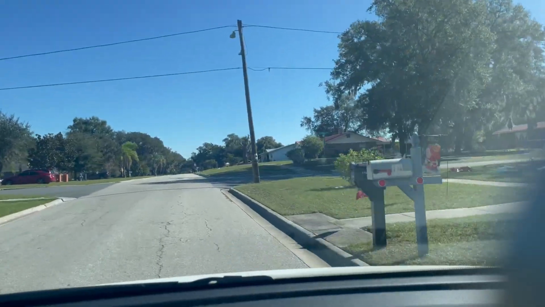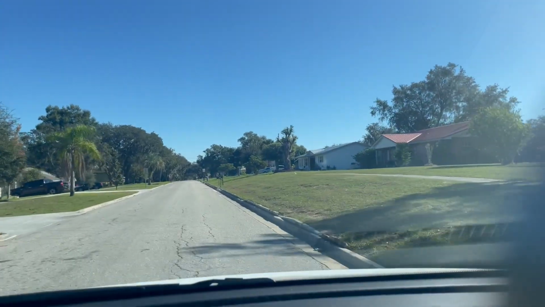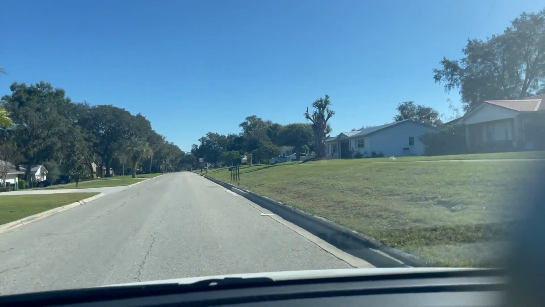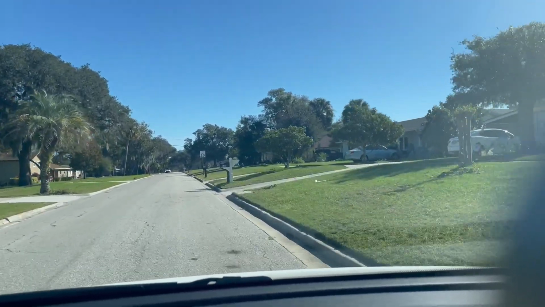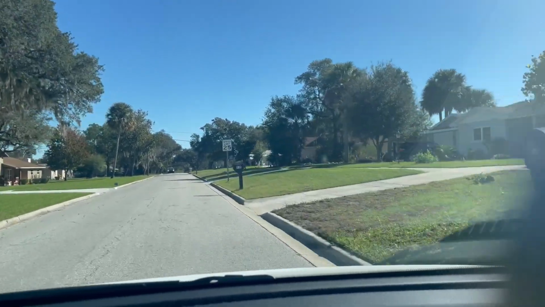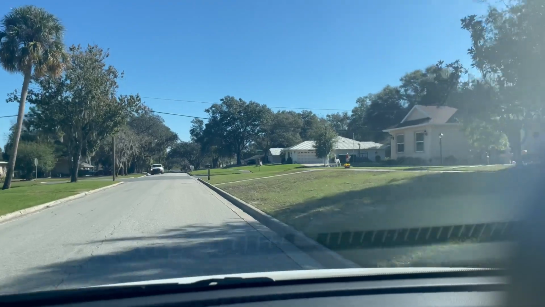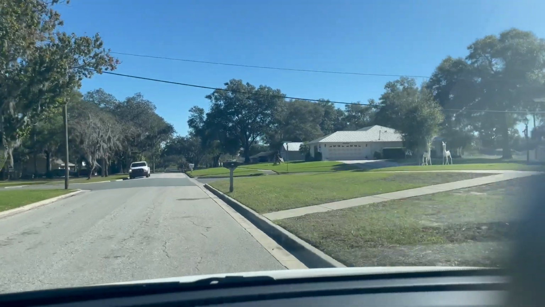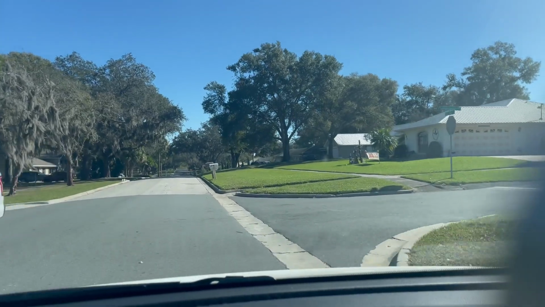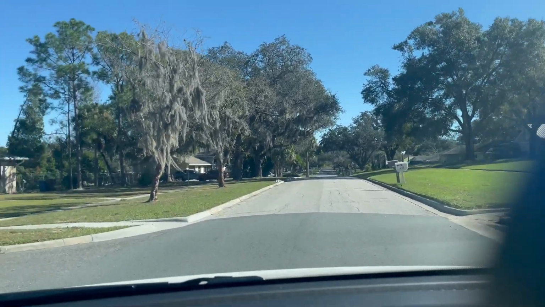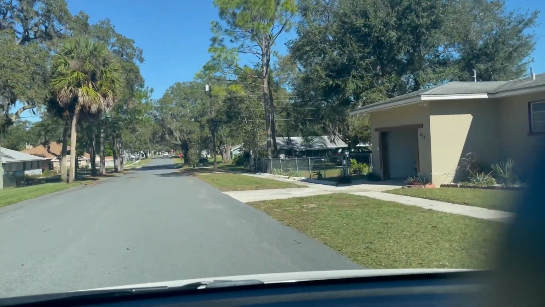So if you're looking for something that's not in an HOA, in an older part of town, probably more community for a town, this might be the place for you. If you're looking to move to the Davenport area, Florida, whether it's this town or, there's plenty of newer houses and subdivisions all part of Davenport that you can move to.